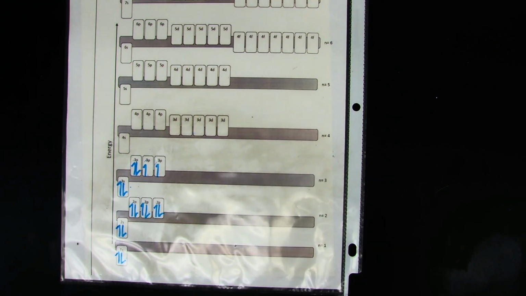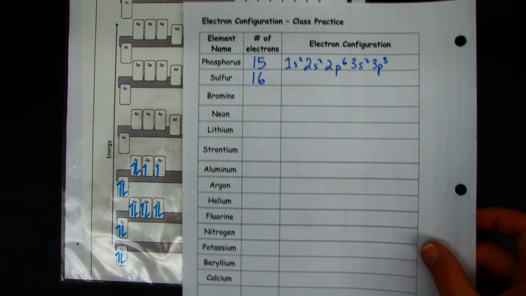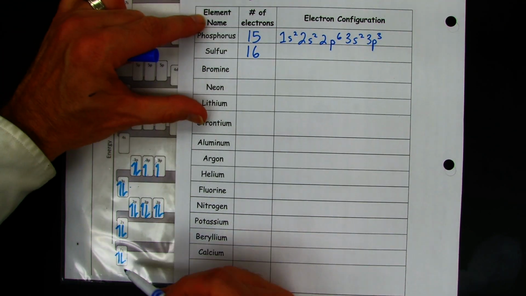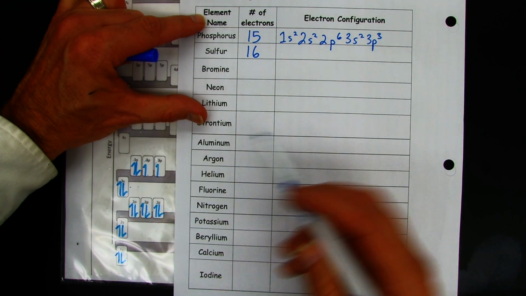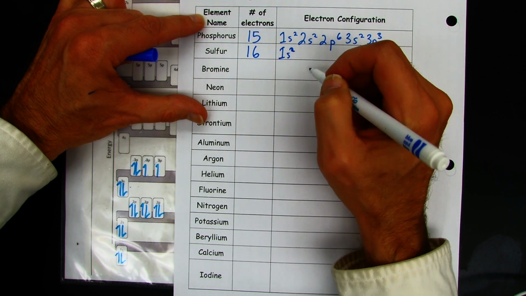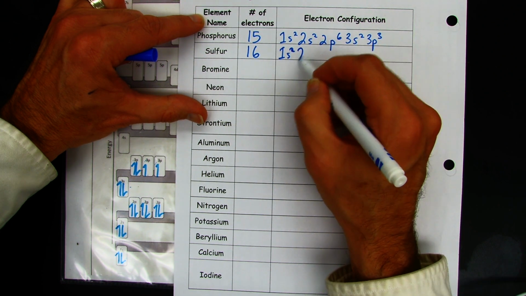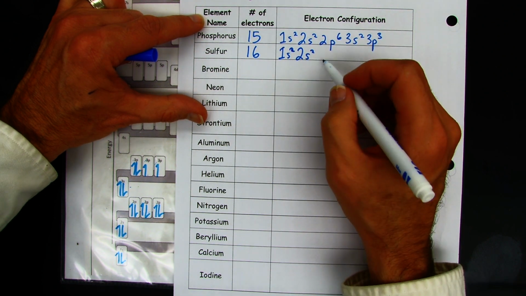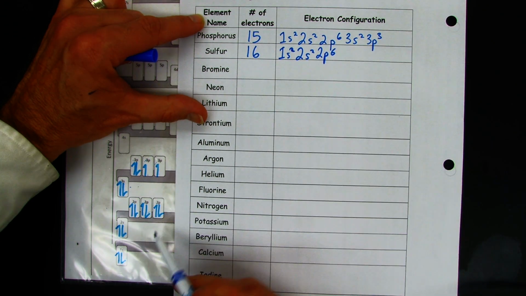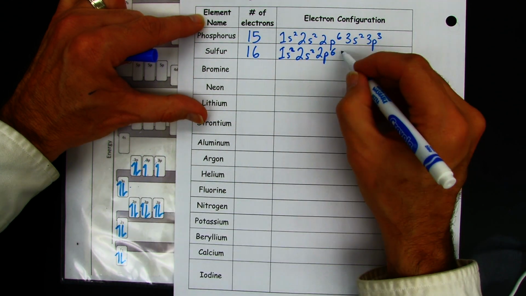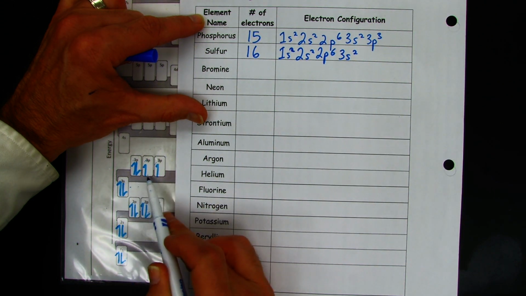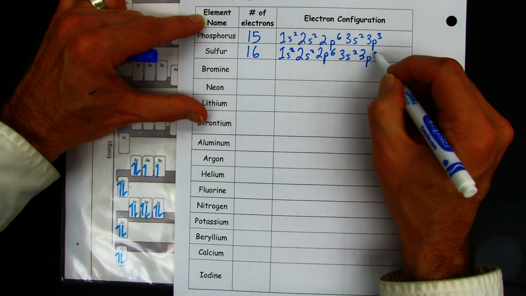And so now we can fill in the electron configuration for sulfur, just doing the same thing, working our way up from the bottom. So again, we're going to have 1s, 2 electrons in the 1s. We have 2 electrons in the 2s, which is next. So 2s2. We have 6 electrons in the 2p, so 2p6. We have 2 electrons in the 3s, so that's 3s2. And this time we have 4 electrons in the 3p, so 3p4.